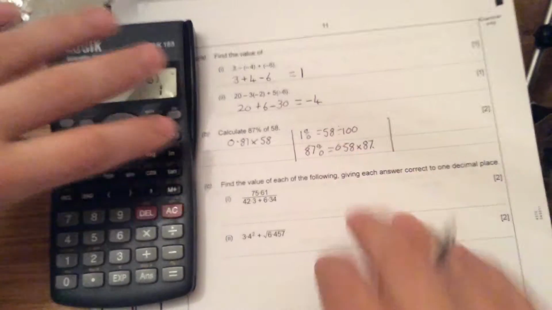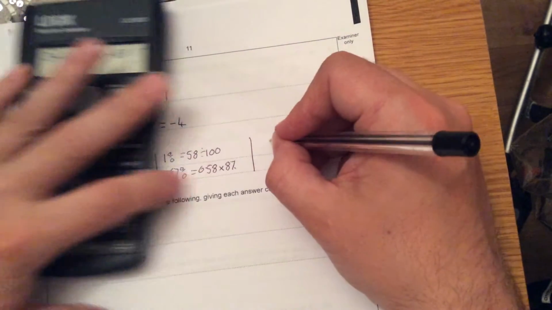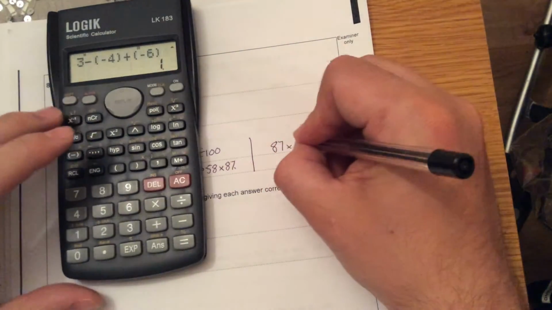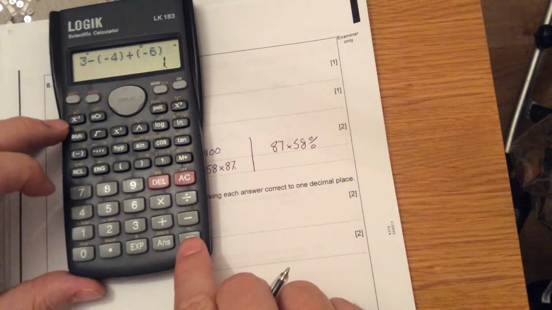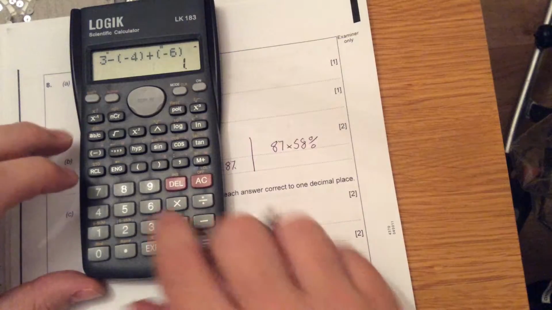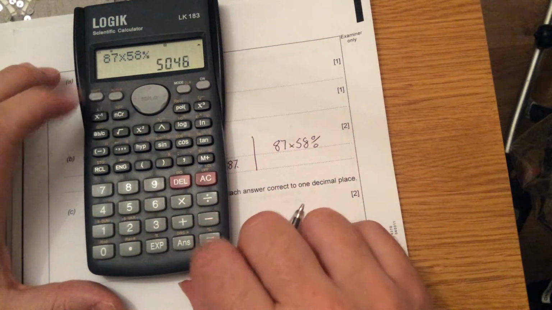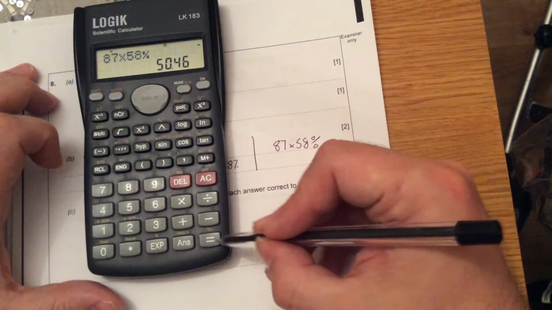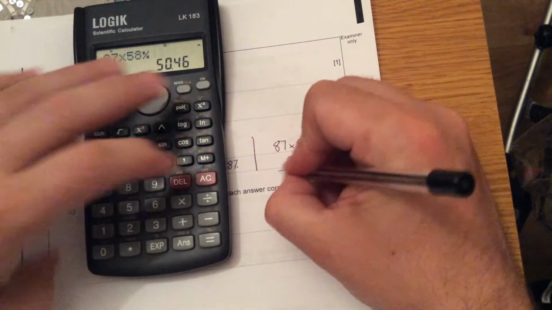And some people use the percentage button on the calculator, and would say 87 multiplied by 58, and then just press the percent button on the calculator, which is normally behind the equal sign. So whichever way you do, 87 times 58 equals, with the percentage button, comes up as 50.46.